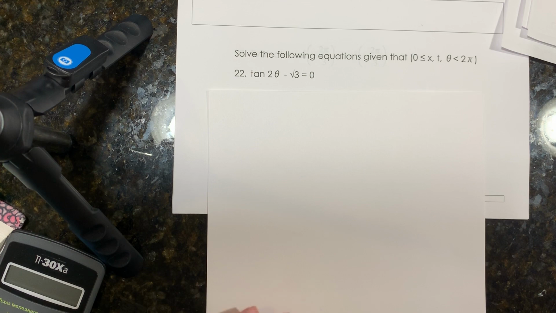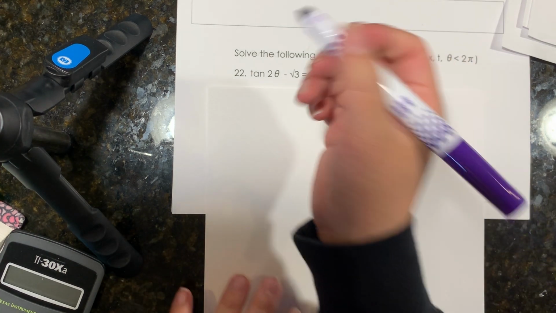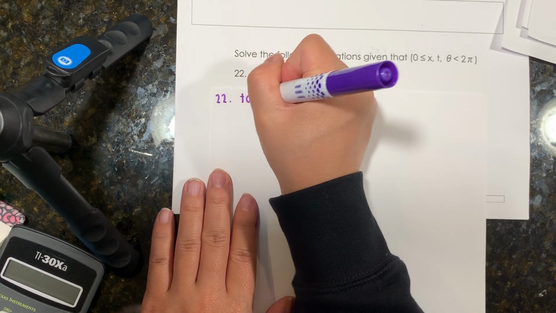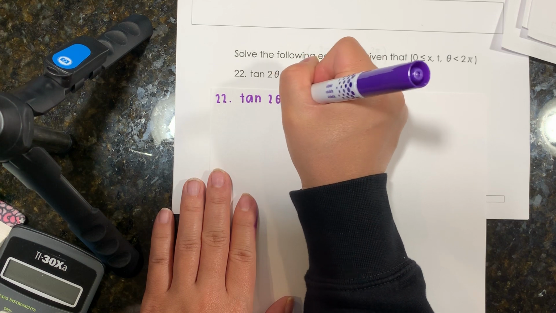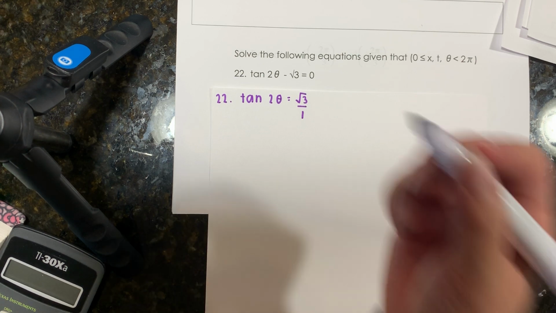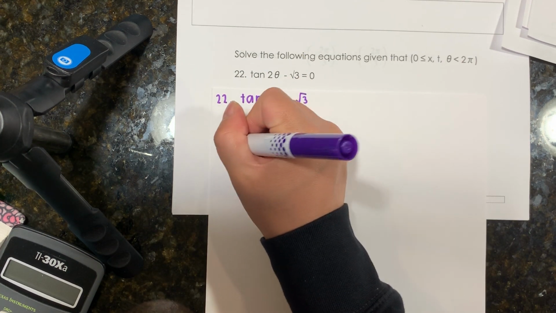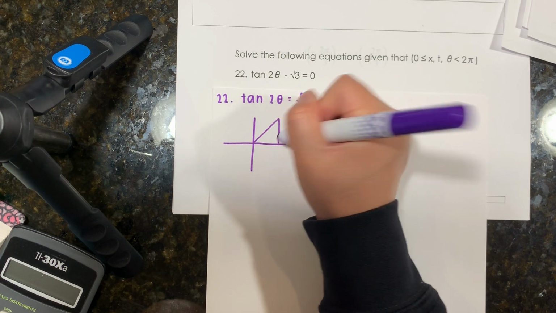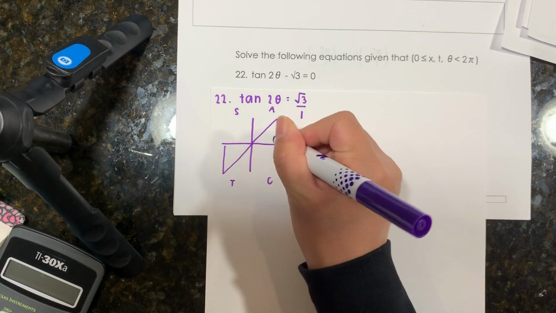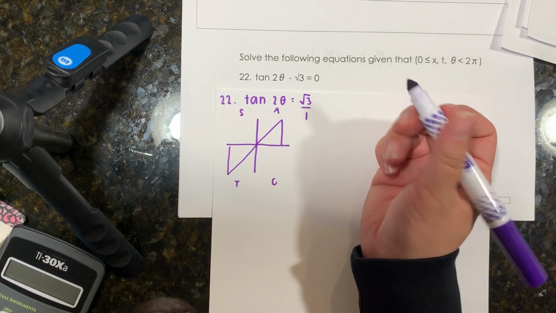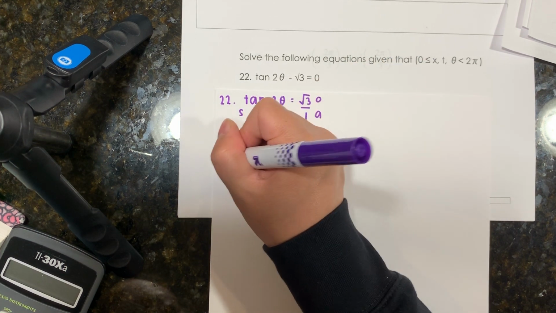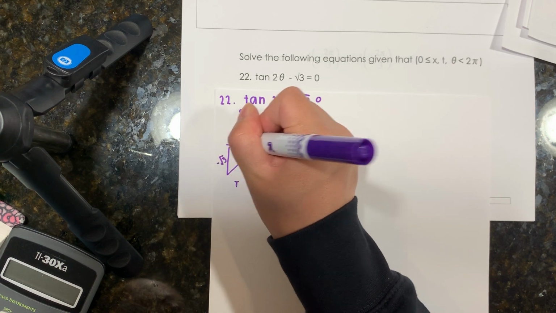Now we move on to number 22, which is going to be tricky because of that 2 that's attached to the theta. So it's tangent 2 theta equals root 3 over 1. We're looking for where tangent is positive. So it would be here and here because all students take calculus. Everything's positive in quadrant 1 and tangent is positive in quadrant 3. It's opposite over adjacent, so that would be root 3, 1, negative root 3, negative 1.